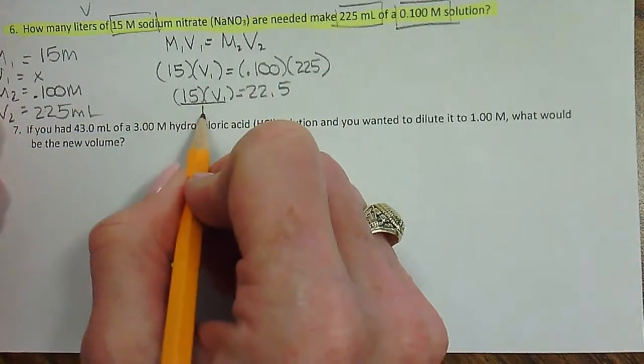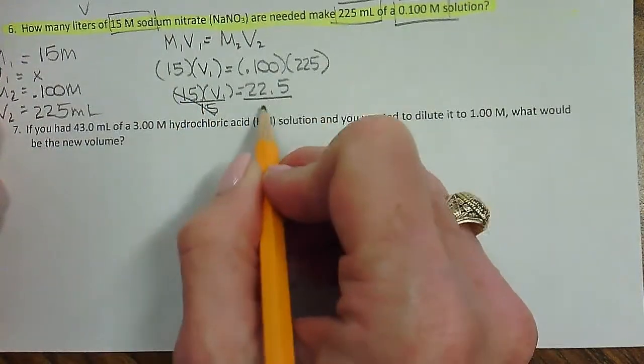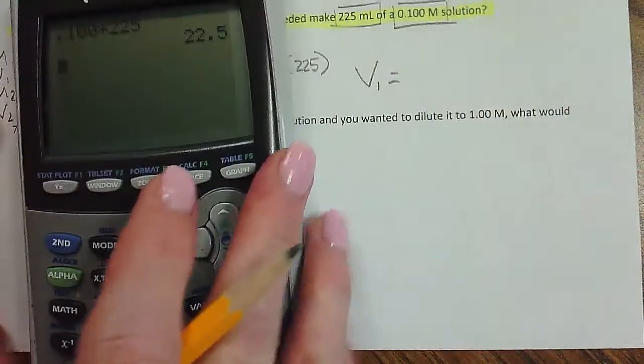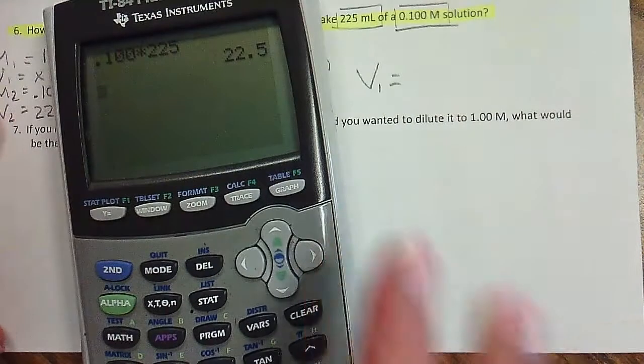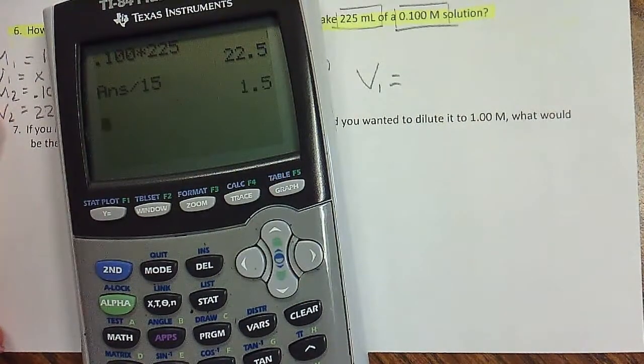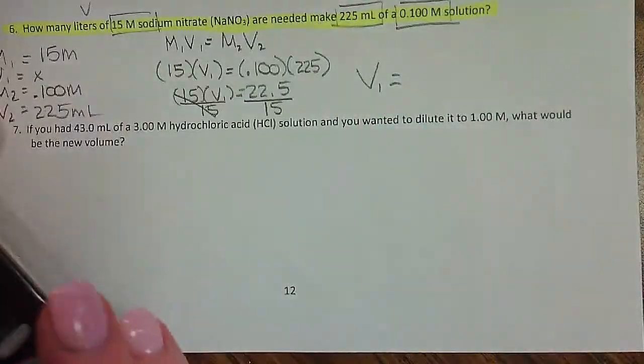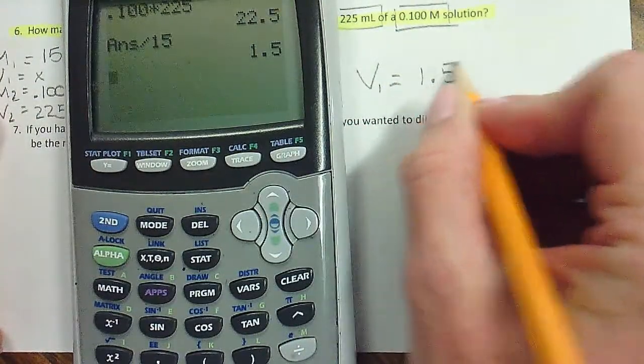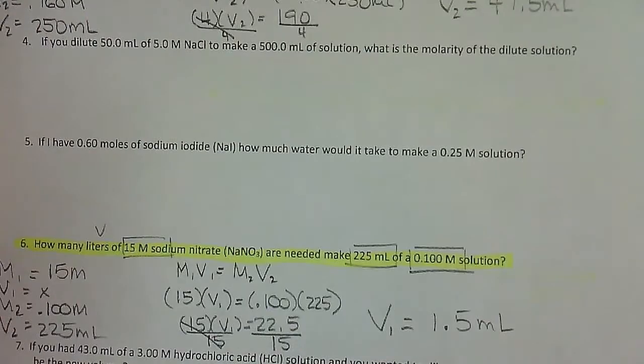Divide both sides by 15. V1 equals 22.5 divided by 15, 1.5. So how many sig figs can I have? 2. 1.5 milliliters. That's my final volume. Okay, if you need to rewind and watch again, rewind and watch again.